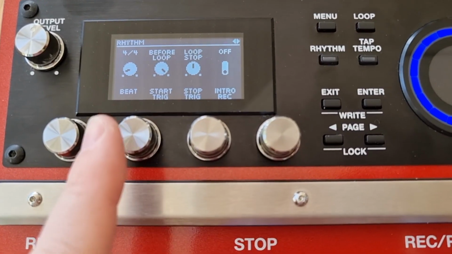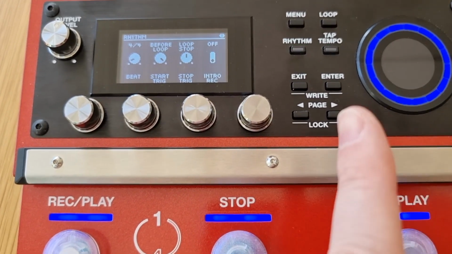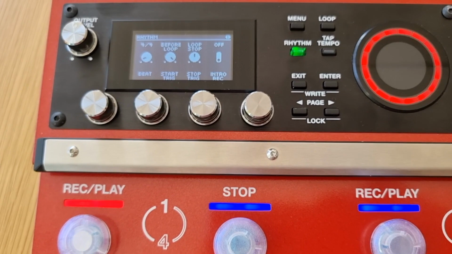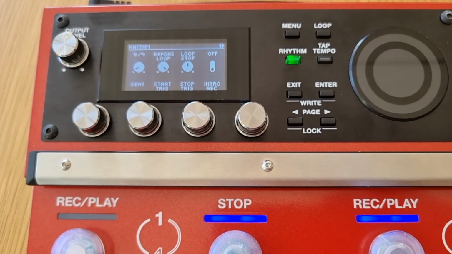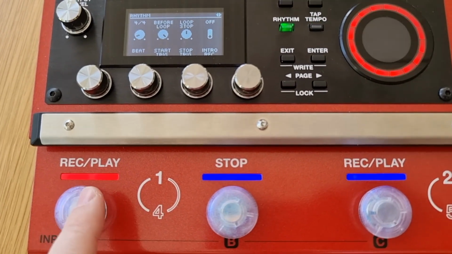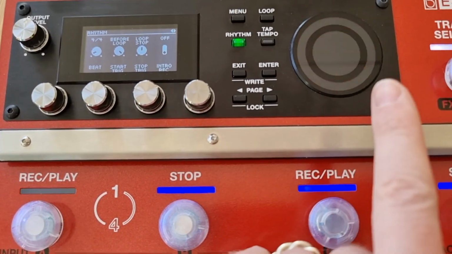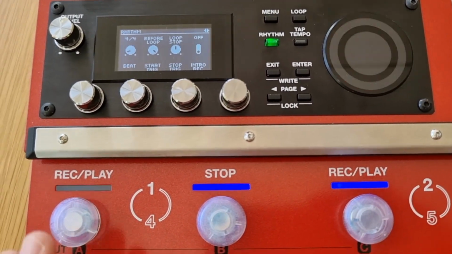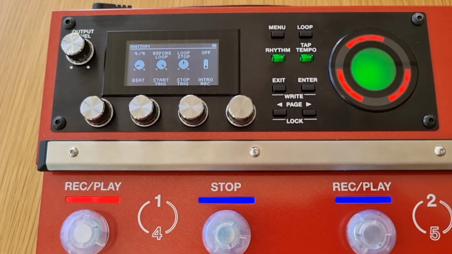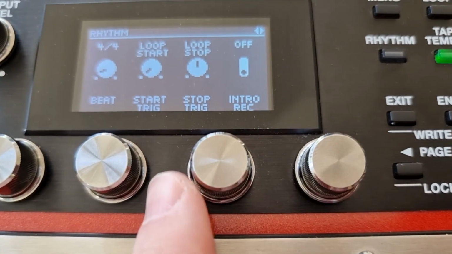And then finally, I've just changed it to before loop. So again, we are armed here. You can see the rhythm's flashing. I'm going to hit the record button. The rhythm goes solid, which means that the rhythm is being played before the recording starts, but we've got quite a fast flash here and over here. So that means that nothing is being recorded until I hit this button a second time. And there we go.